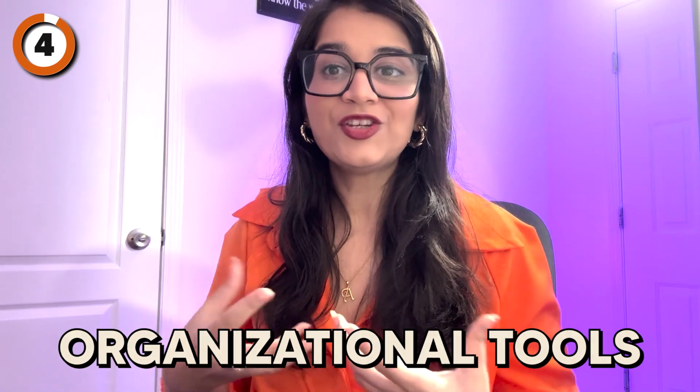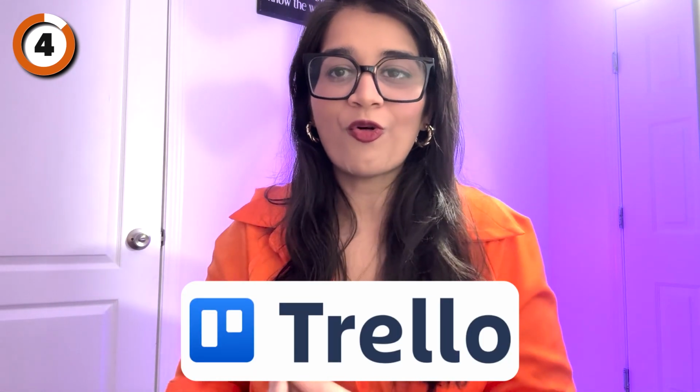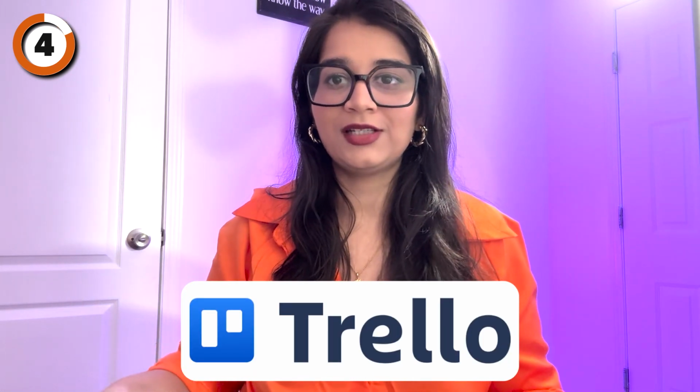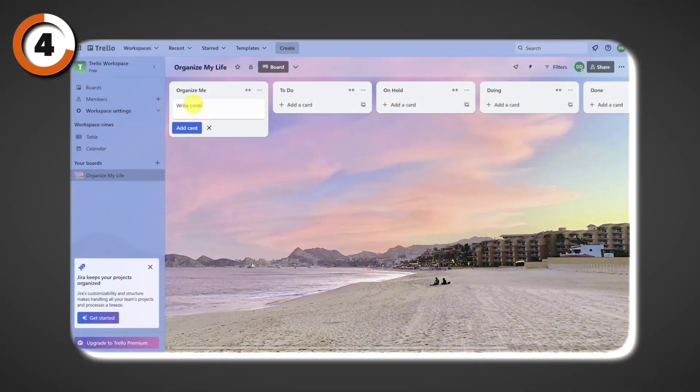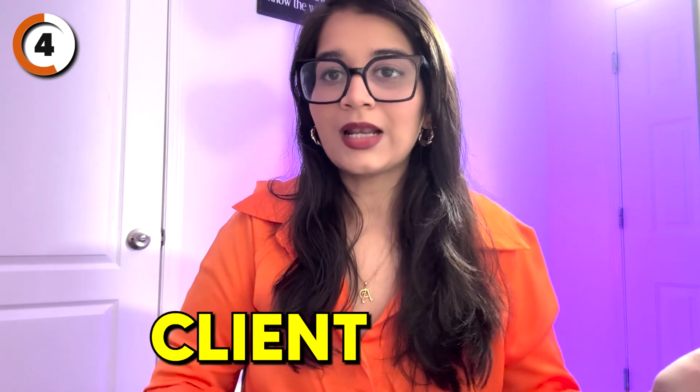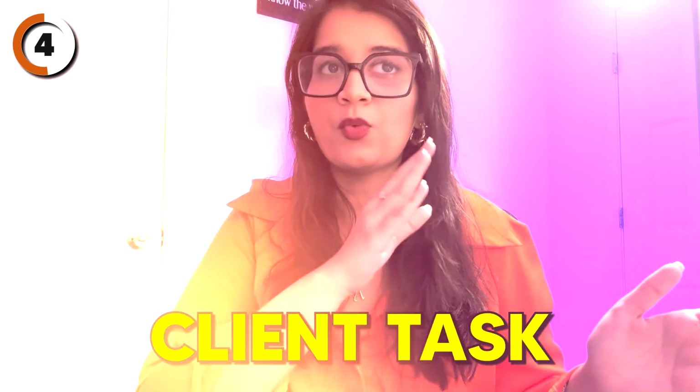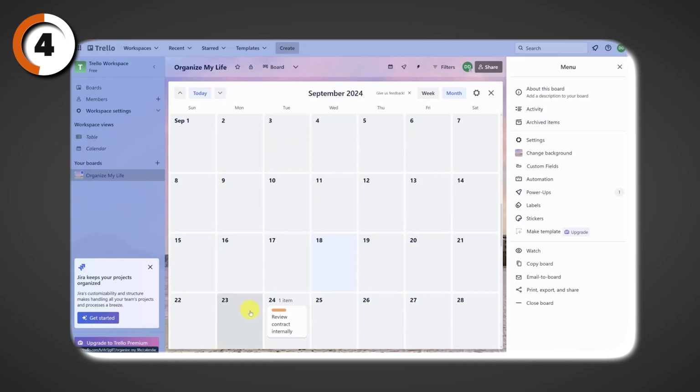Coming next to the organization tools, I use Trello for all my day-to-day activities. For example, I will separate out Monday, Tuesday, Wednesday, Thursday, Friday laid out in Trello, and that's how the ADHD brain works. So I list down all my client tasks and I see what I have to do in that particular week for my clients, and that way I don't miss out on any tasks.